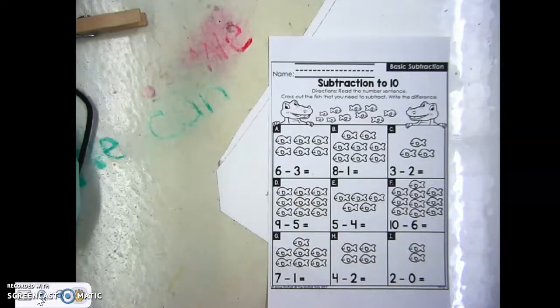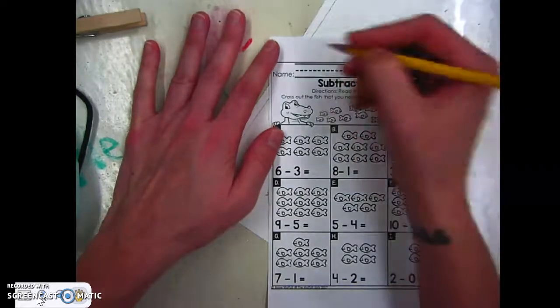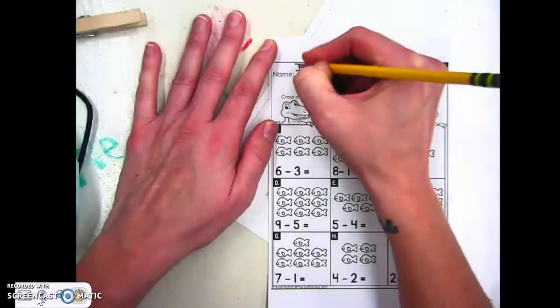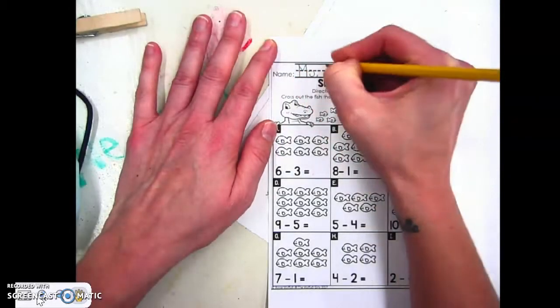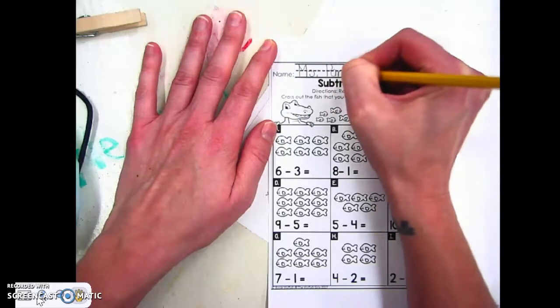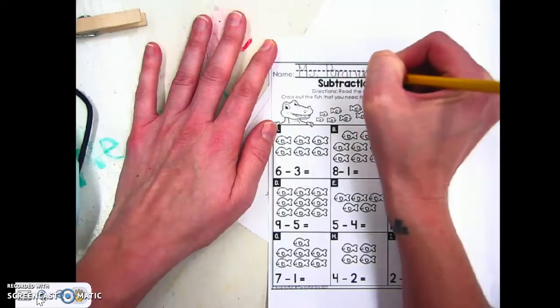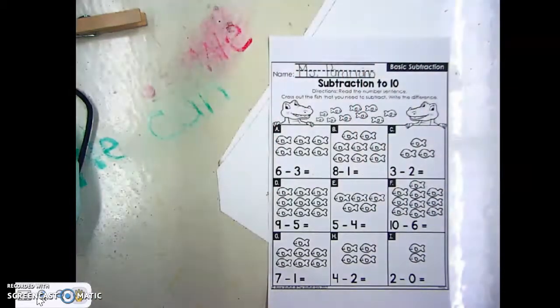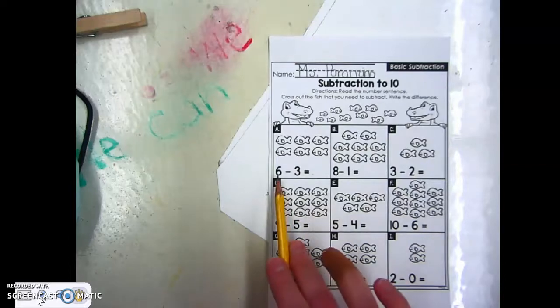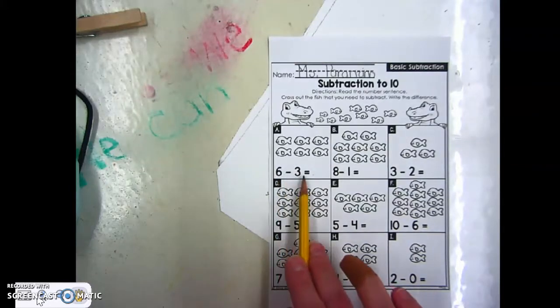So once you find the correct page, we're going to remember the first thing I do is always the same. Look at the top and write my name. So I'm going to put my name at the top. Okay, so remember for addition, we were joining two groups together. For subtraction, we're taking away. So we're going to look at 6 minus 3 equals.